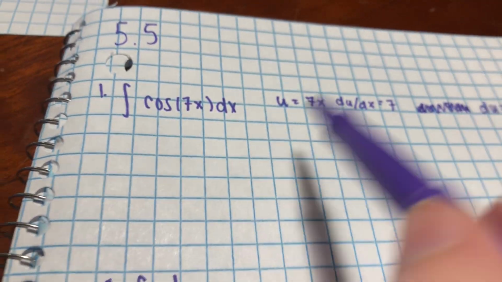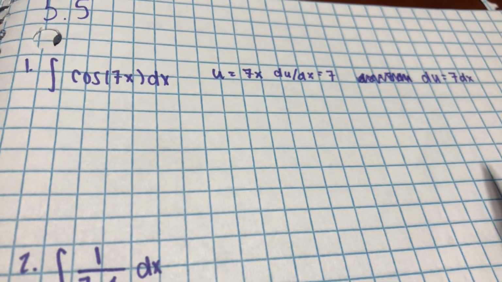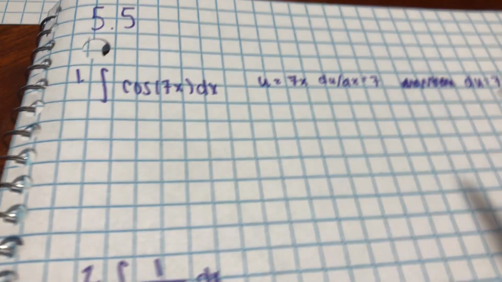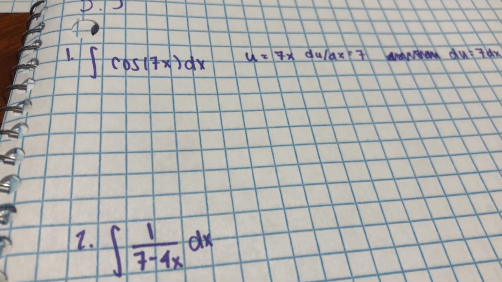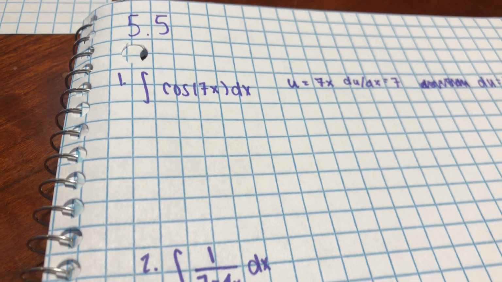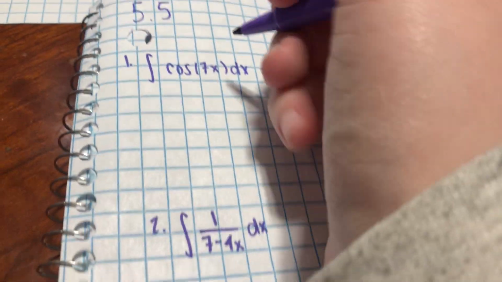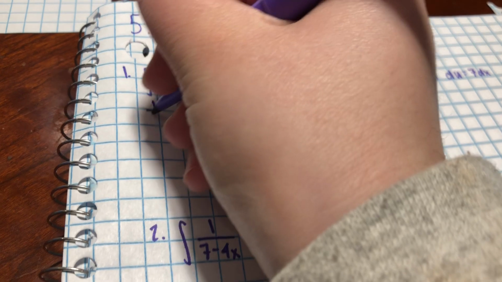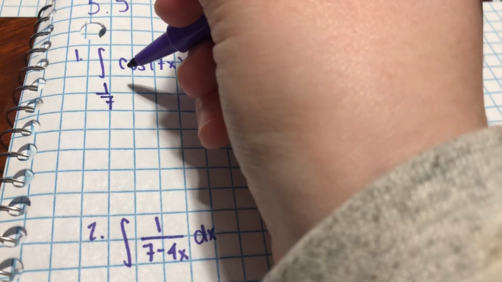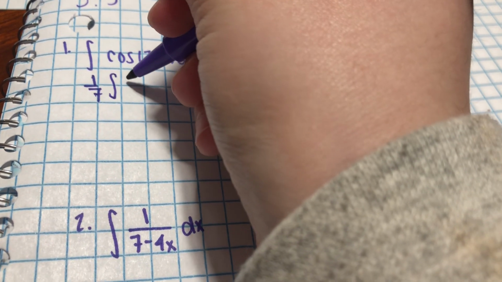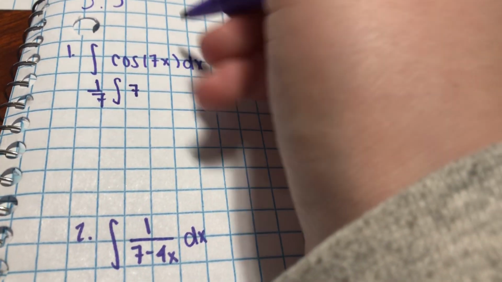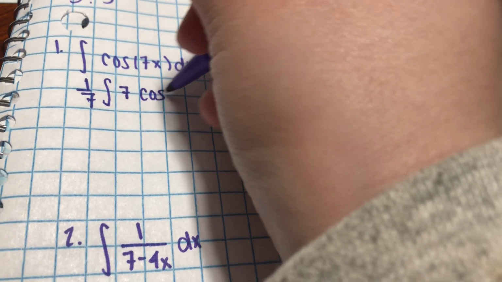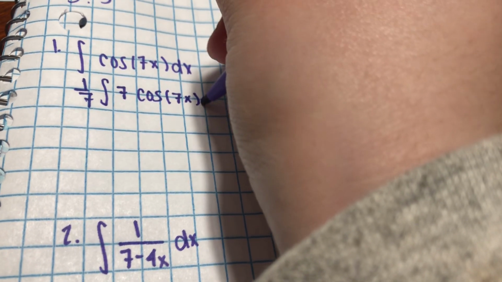So in here, we don't have a 7 dx, and we have to figure out how to do that. What we're going to do is multiply it by 1 over 7. So it looks like this. You have 1 over 7 on the outside to balance it out, and then we can put 7 in here since it's balanced out there: the integral of cosine of 7x dx.